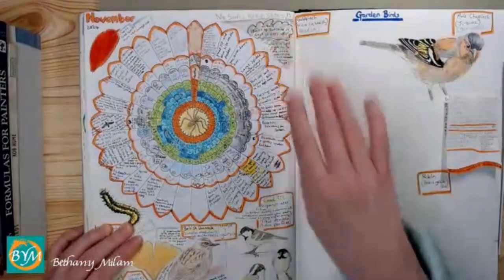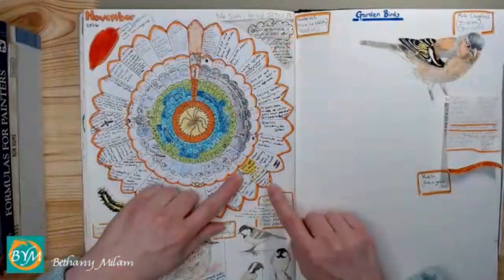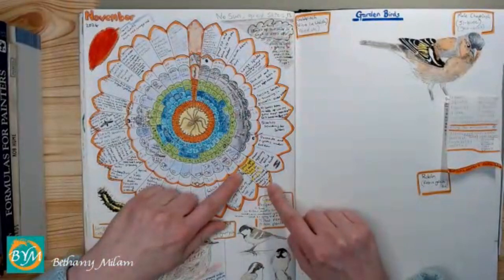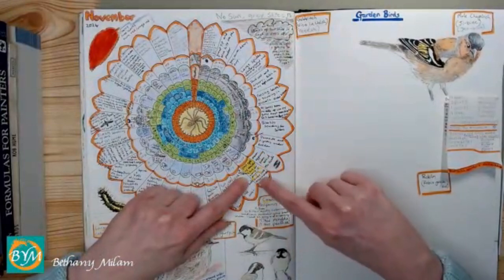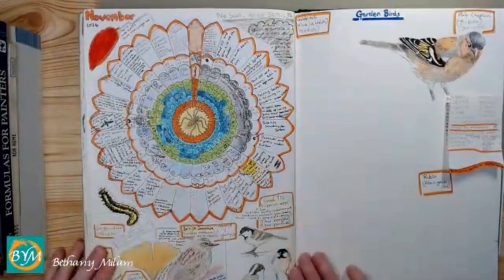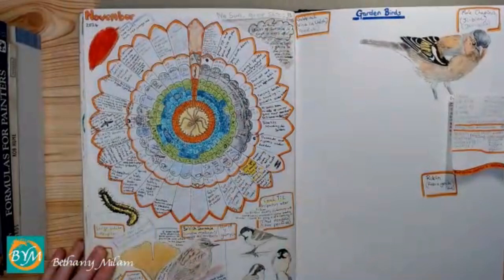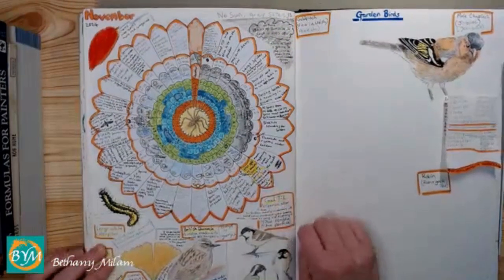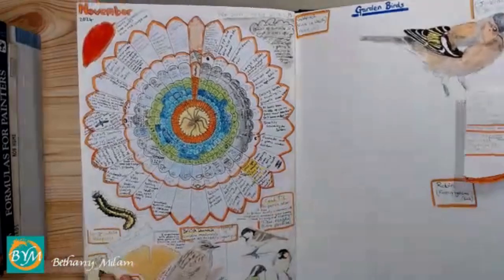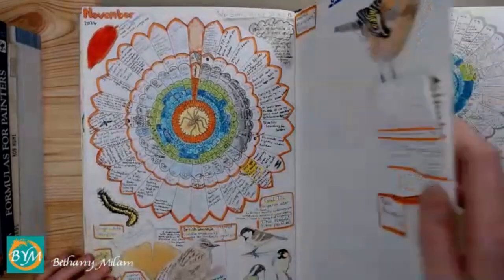oh, that. And can you see what I've done here? The first day that the sun came out, I put a little sunshine, or quite a big sunshine, over my observation day. And I thought, first sight of blue sky and sun. There we go. It was a happy day when the sun came back.